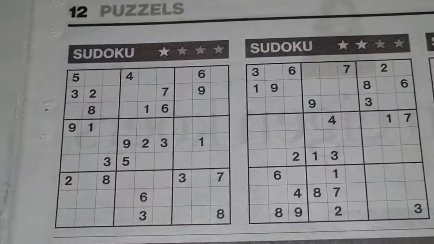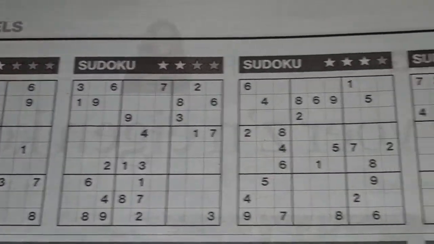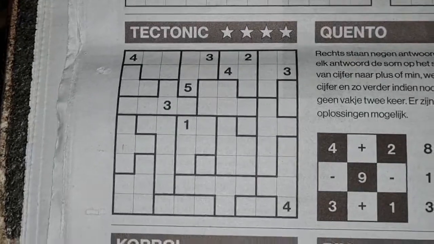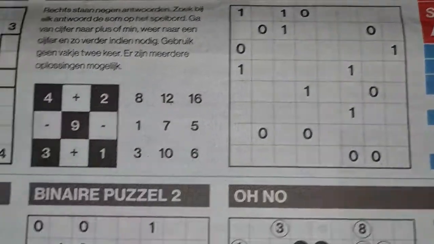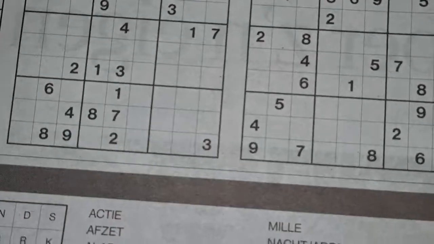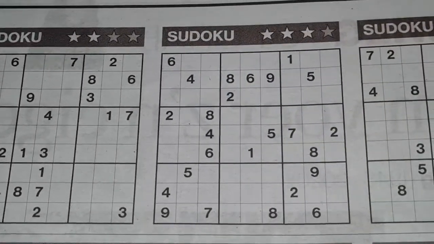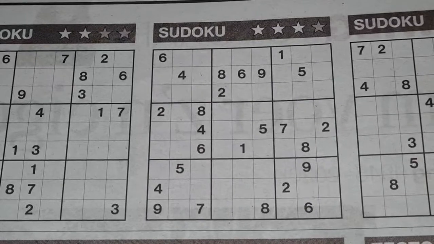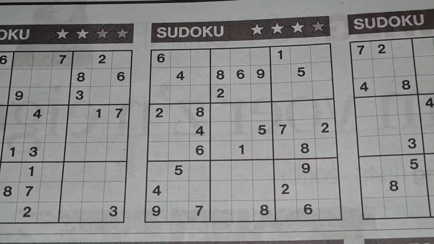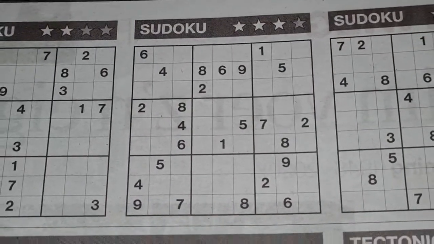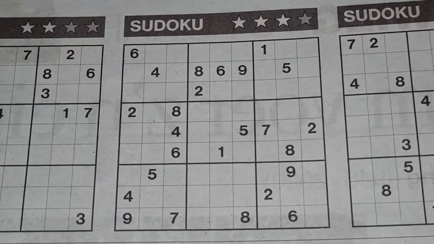We have here Sudoku with 1 star, 2 stars, 3 stars, 4 stars, a tectonic number 1, tectonic number 2, binary number 1, and a binary number 2. Total of 8 extra sudokus. I won't do them all. I've explained several times, it's too much time consuming, and I need also time for myself.